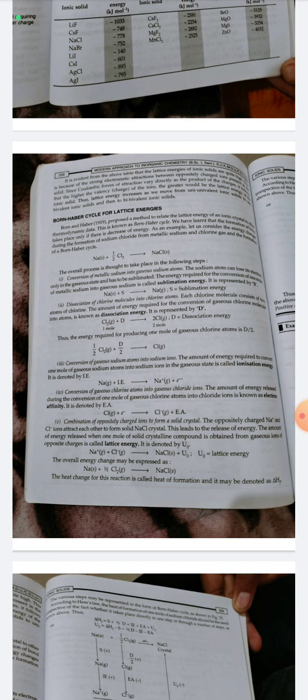The overall process takes place in the following steps: conversion of metallic solid into gaseous atoms. The sodium atom can lose its electron only in the gaseous state, so it has to be sublimated. The energy required for conversion of 1 mole of metallic solid into gaseous atoms is known as sublimation energy.